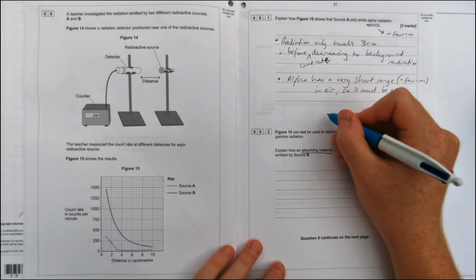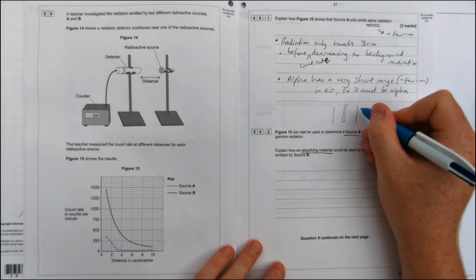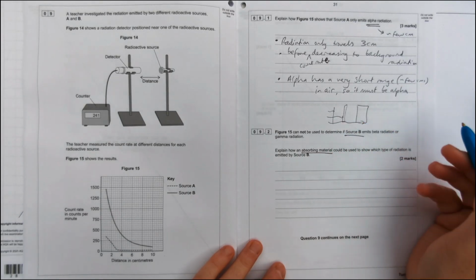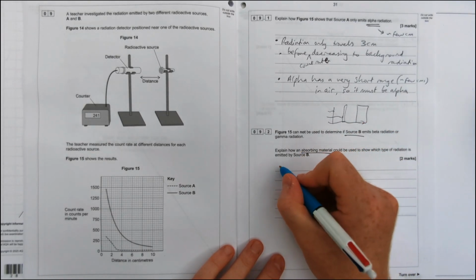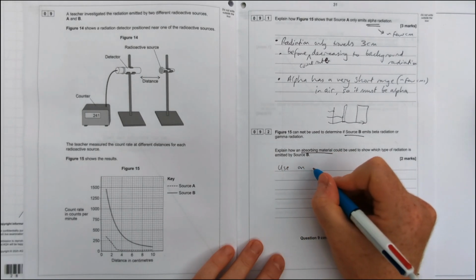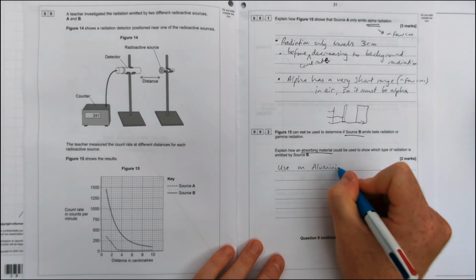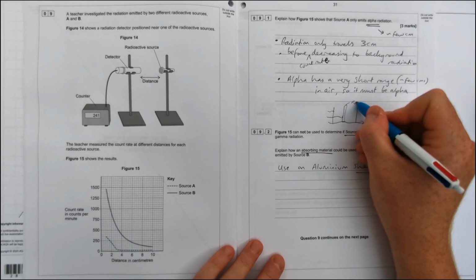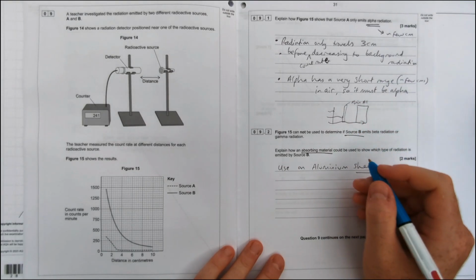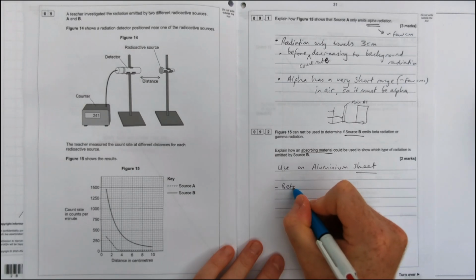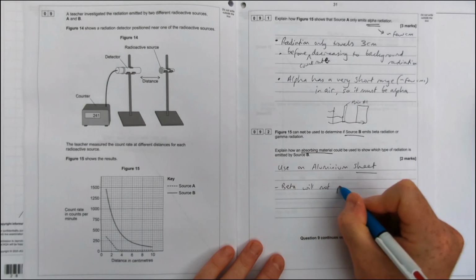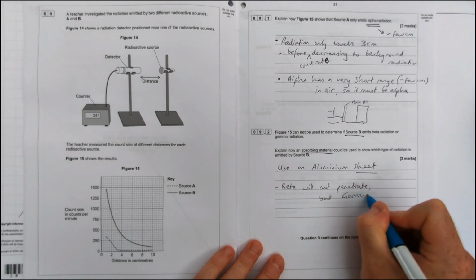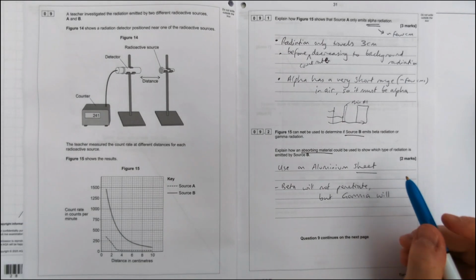Now absorbing material, we should know that graph. We've got that paper, we've got that aluminium, we've got a big lead block. Alpha gets stopped by paper, beta gets through to aluminium, gamma kind of keeps going regardless. So for an absorbing material, we'd say use a sheet of aluminium or aluminium sheet. Now be careful, you can't just say aluminium here. It has to be a sheet or foil or something like that, because it has to be quite thin. So thin aluminium. So we use that and we'd say that beta will not penetrate or not get through, but gamma will. So the idea is if the reading doesn't go down by much, then you know it's gamma.